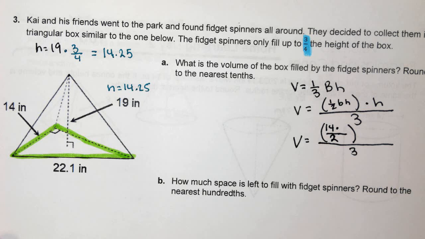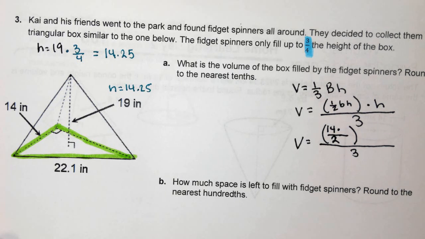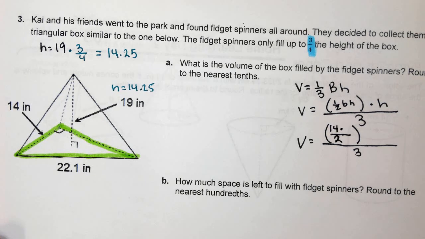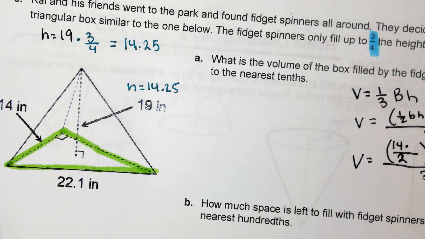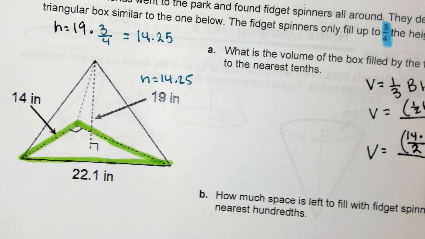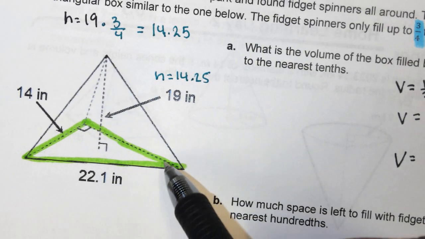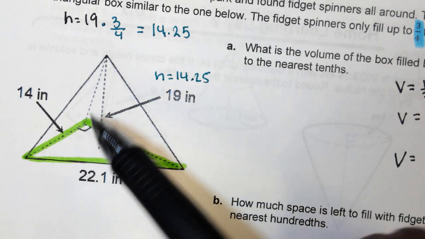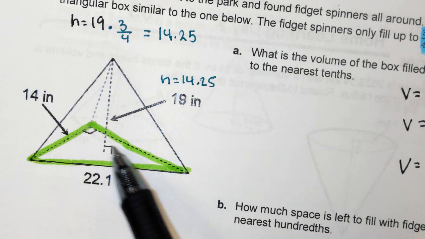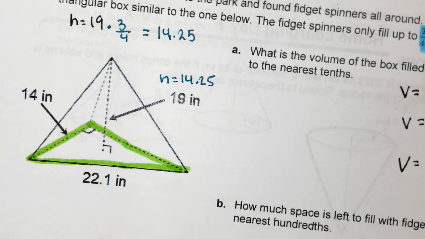Huh? That's the height for the pyramid. Thank you. I'm glad you recognize. I'm glad you just didn't tell me 21.2 or 22.1. Take the lazy way out. This is a Pythagorean. My base and my height are right here and here because this is a right angle right here. Base and height have to be perpendicular to each other. We have to find the height.